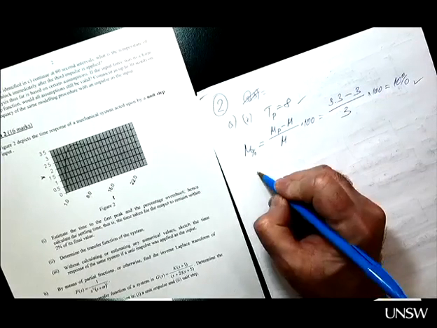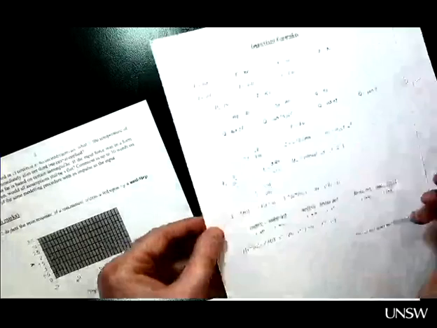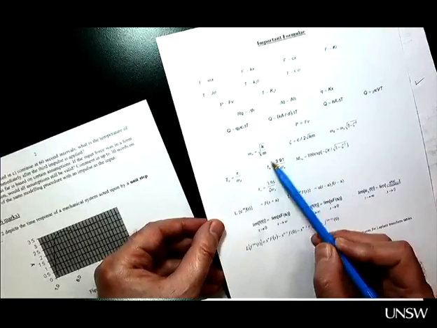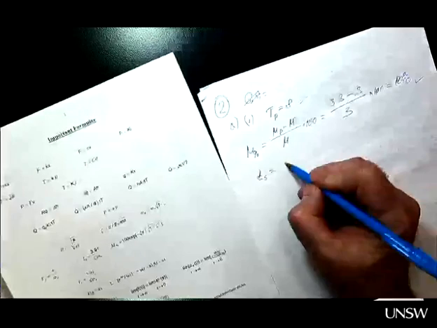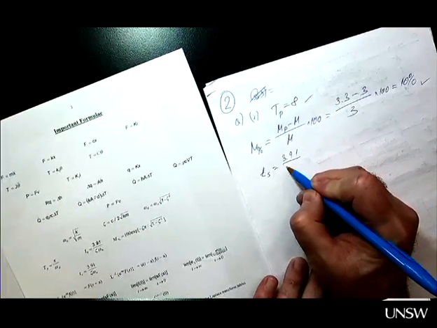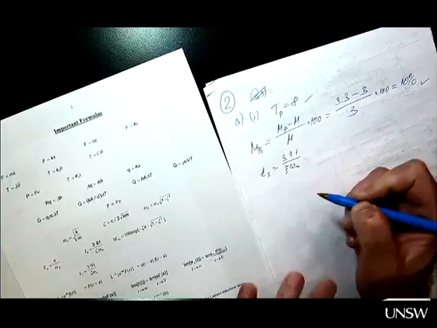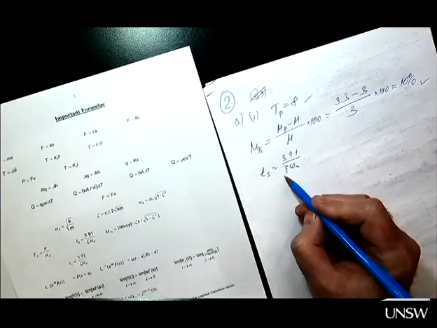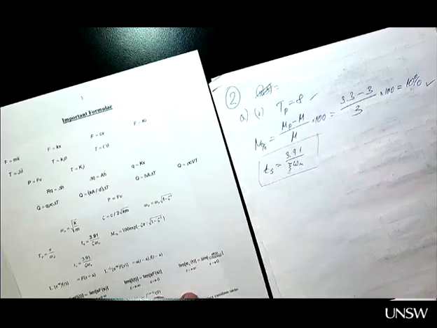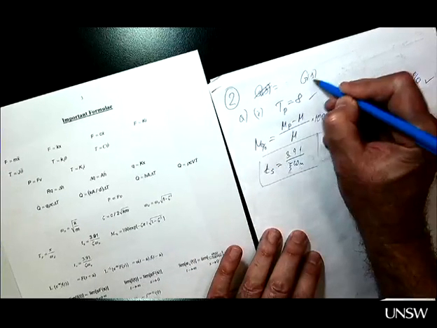Settling time, where is the page? Settling time is here. 3.91 over psi omega n. But we don't know psi, we don't know omega n. So we need to find those. Now we are definitely sure that it is an underdamped system.